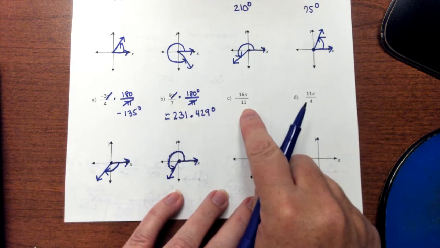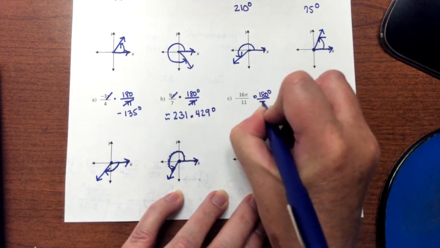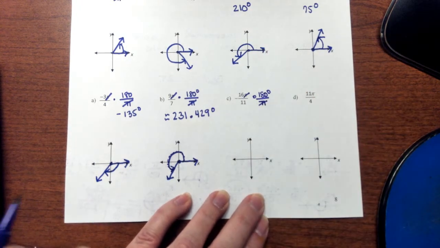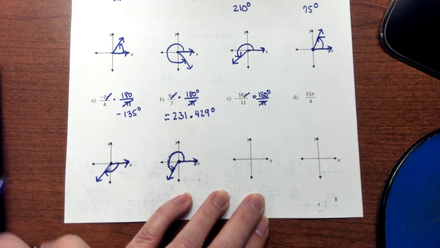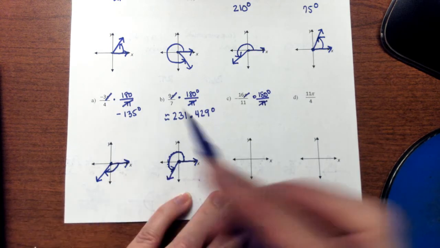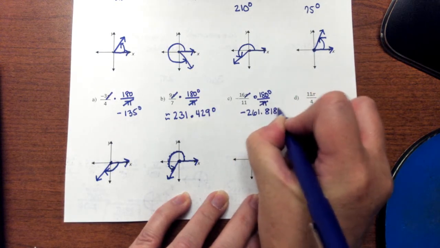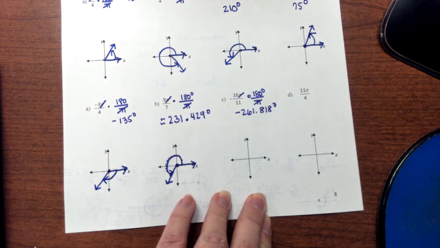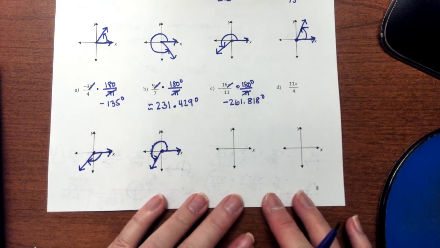So negative 16 pi over 11. Again, I'm going to multiply by 180 degrees over pi. Pi symbols cancel out, which is what you want. So 16 times 180 divided by 11 gives me negative 261.818 degrees. Notice I am always rounding to 3 decimal places, which we will always do all year long.